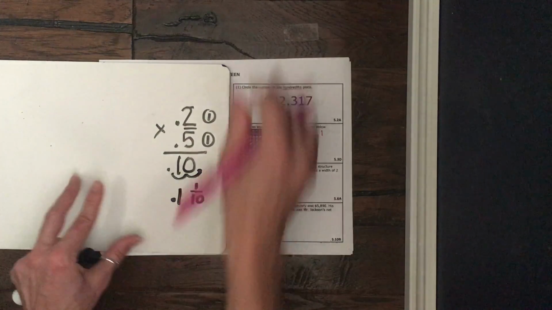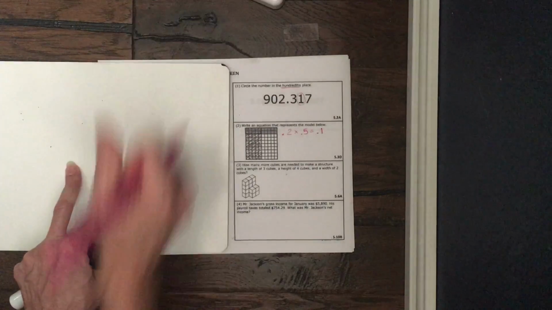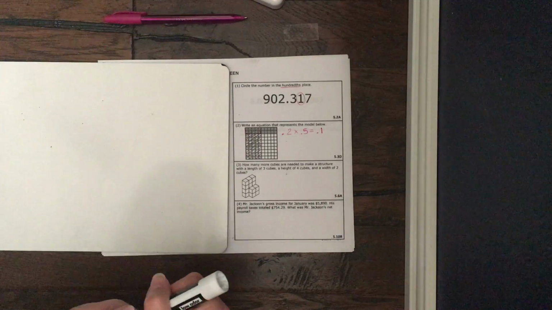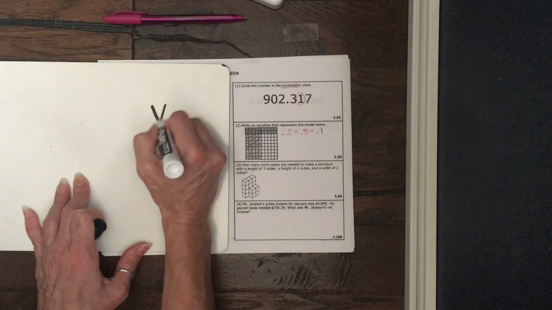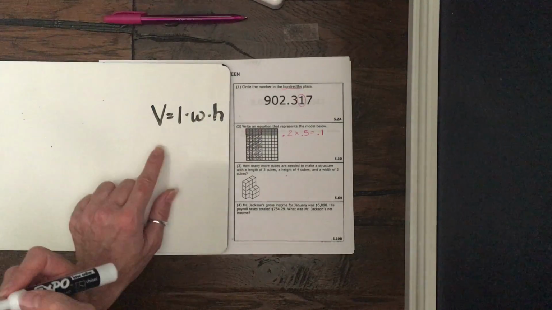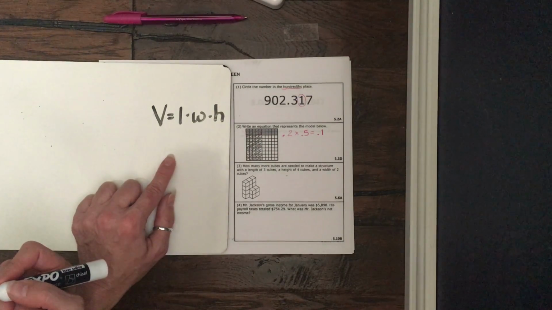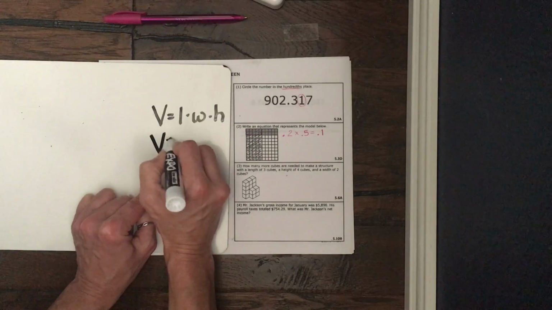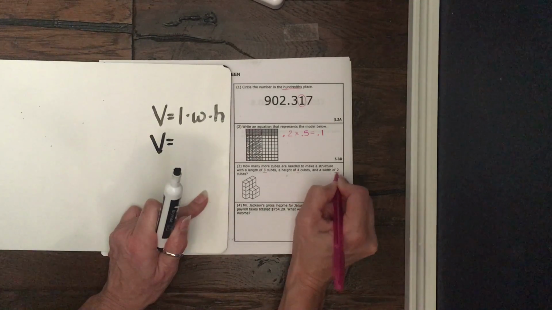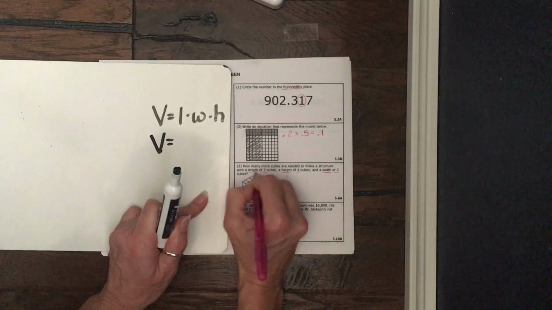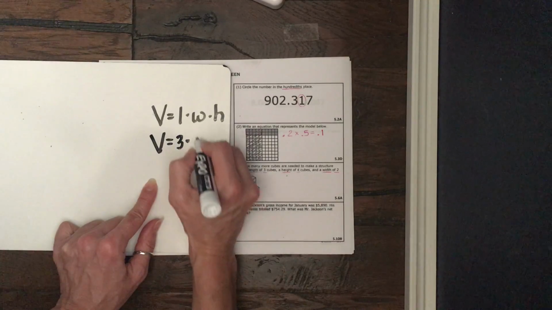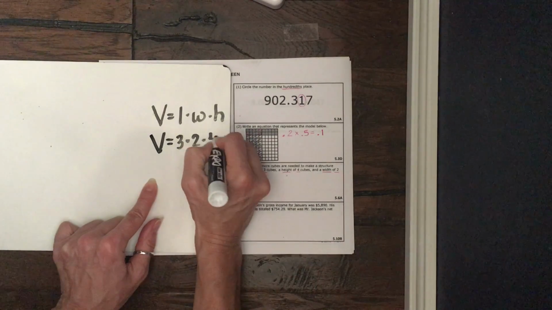Okay, number 3 says how many more cubes are needed to make a structure with the length of 3, a height of 4, and a width of 2? Well, first of all, if we have to make a structure with cubes, we know that that's going to be volume, okay? So we know we're going to have volume equals length times width times height. That's our formula, okay? So we don't know what the volume is yet, but we have all the numbers that we need, guys. We've got our 3, we've got our 4, and we've got our 2. So the length is 3, the width is 2, and the height is 4.